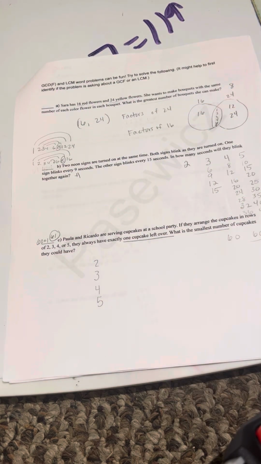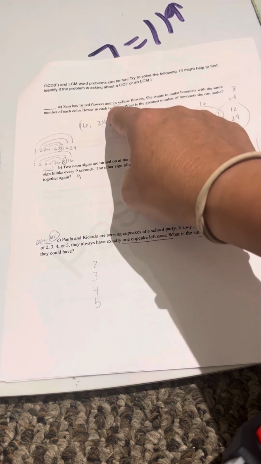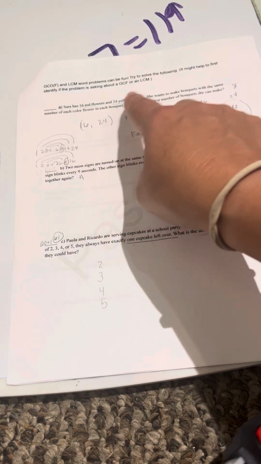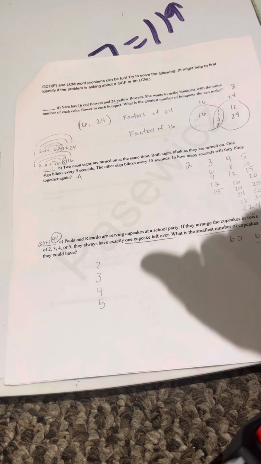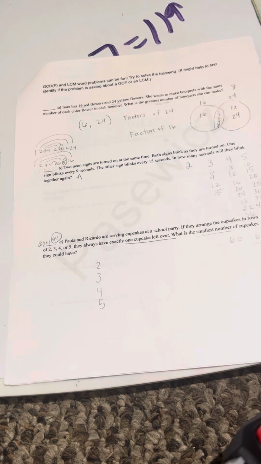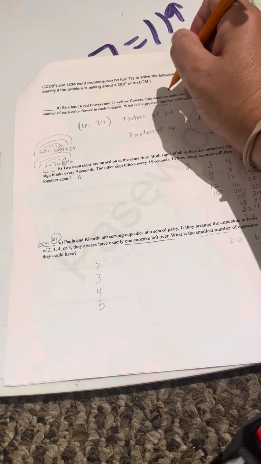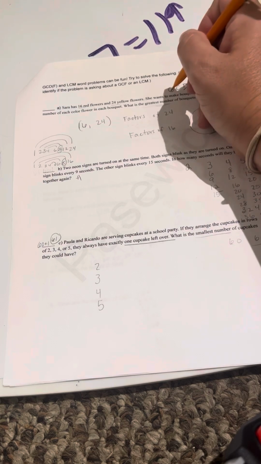Sarah has 16 red flowers and 24 yellow flowers. She wanted to make a bouquet with the same number of each color flower in each bouquet. What is the greatest number of bouquets you can make? We can see that this says greatest number, so we know we're going to be looking for our greatest common denominator.